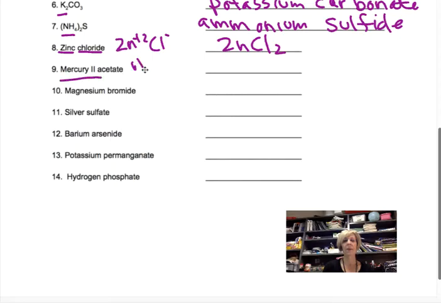Mercury(II), that means it's going to be a +2 charge. Acetate is C2H3O2-. I'm going to need 2 of them. And so I'm going to need parentheses because if it's a polyatomic ion and you need more than 1, you have to have parentheses.